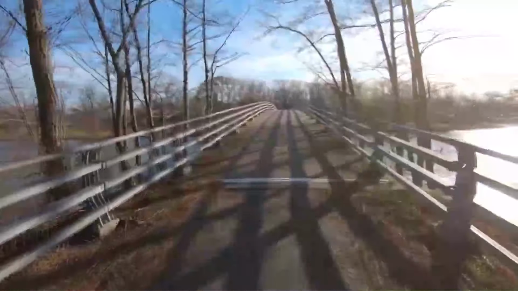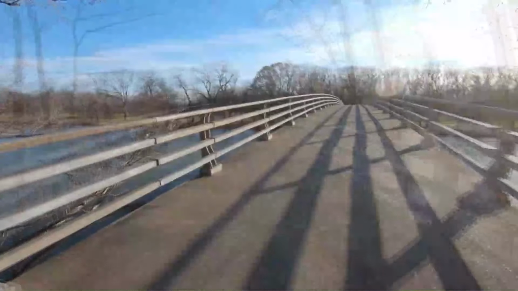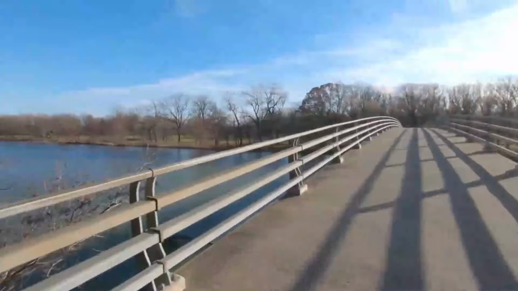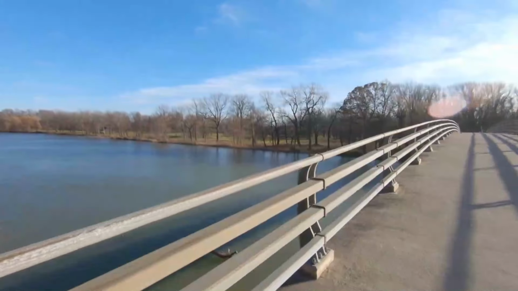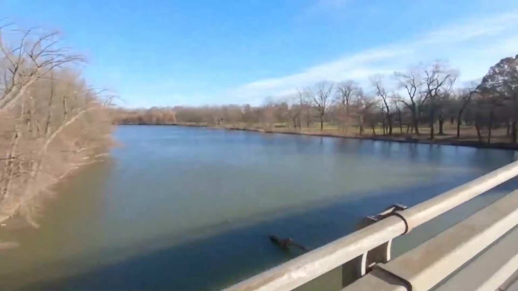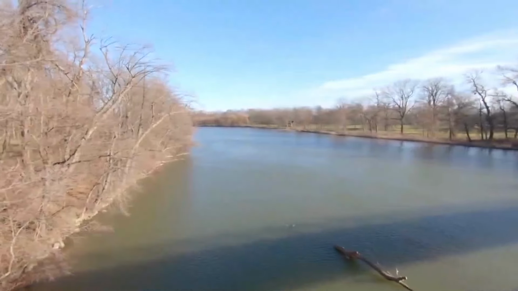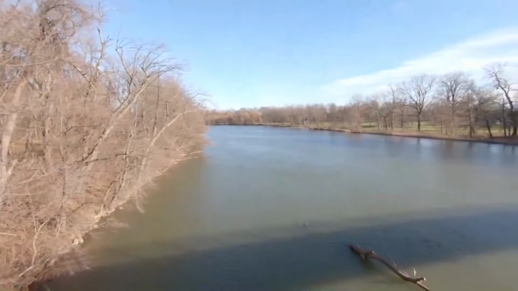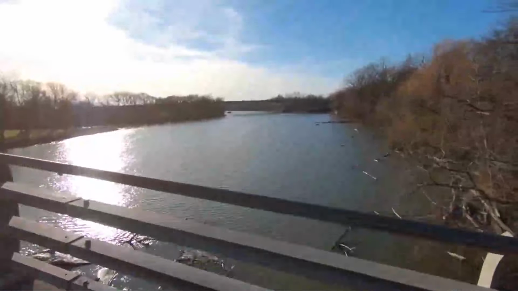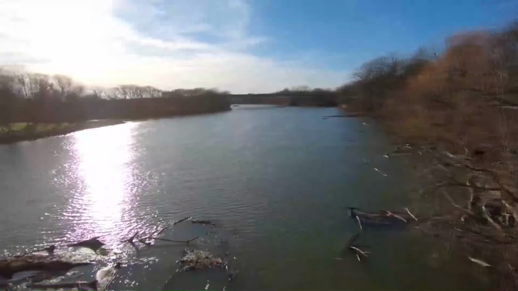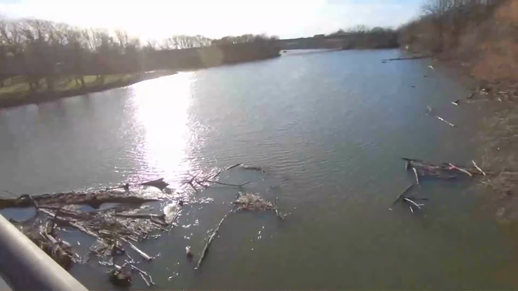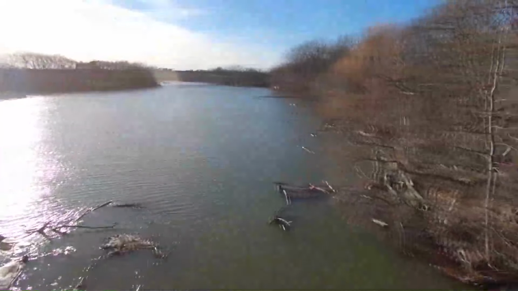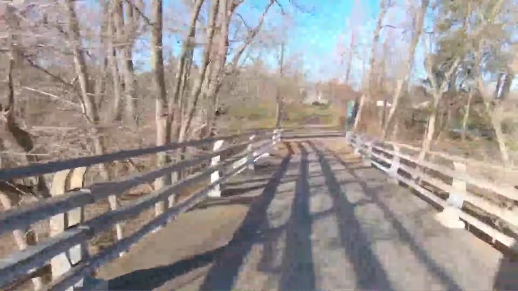We'll walk out onto the bridge and look down at the Genesee River. Again, the Genesee Valley Canal followed the Genesee River all the way to Olean, New York, about 123 miles. Okay, let's go back and keep going on the regular canal trail.